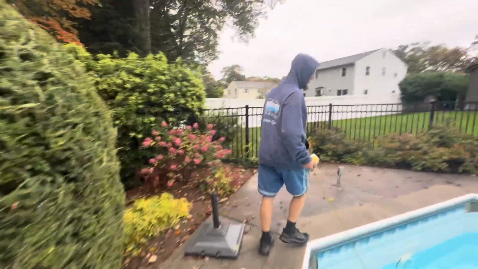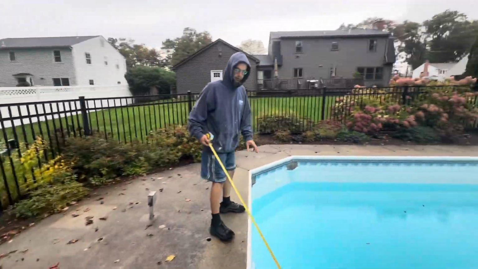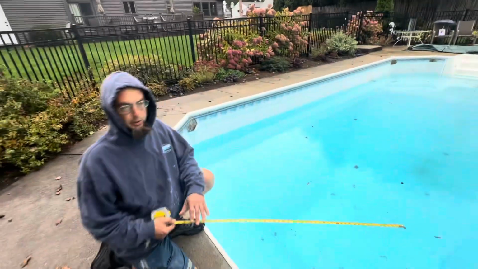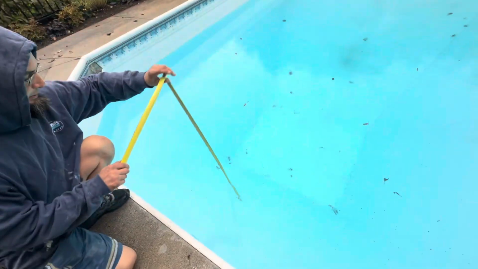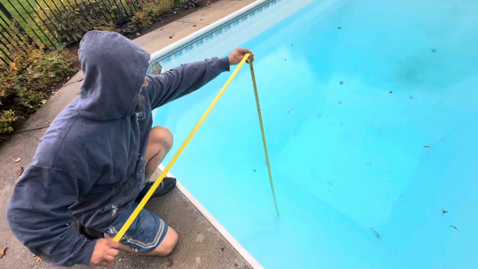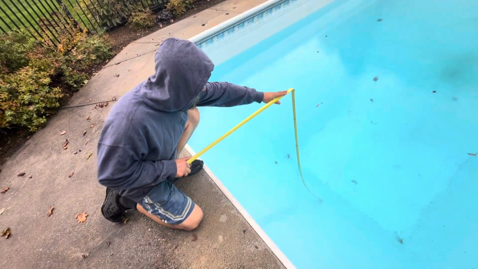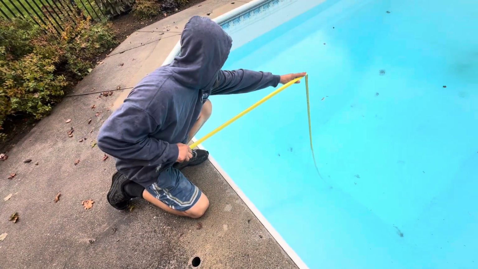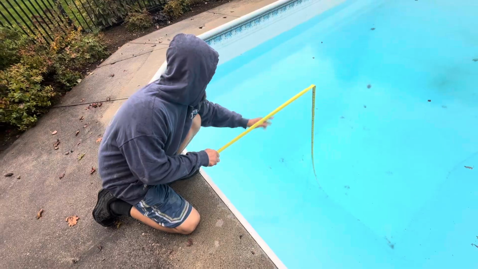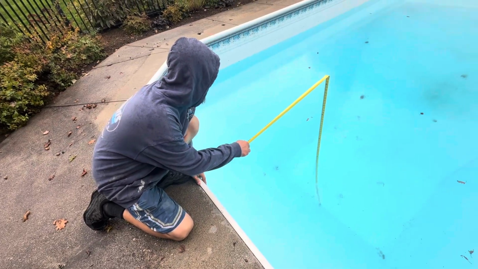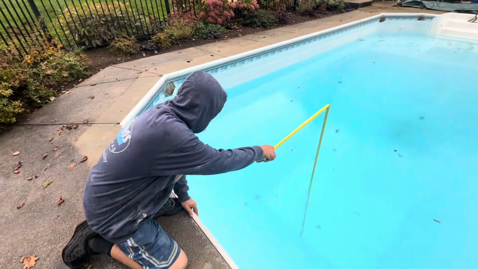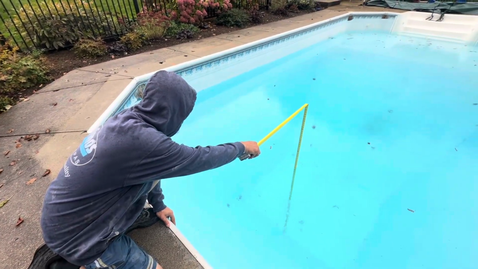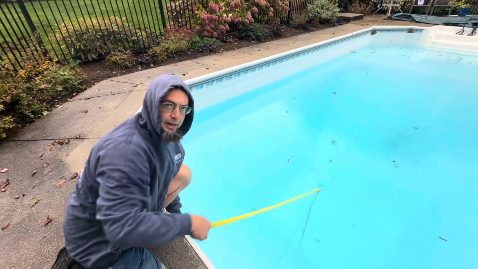So the way I'm going to measure the depth, like I said, there's a lot of different ways you can do it with a down and out stick. I'm just going to take my tape measure and make sure it gets all rusted up. And I'm going to measure from the floor to the water. See, here comes the rain. All right, from the floor to the water is about 85 inches.